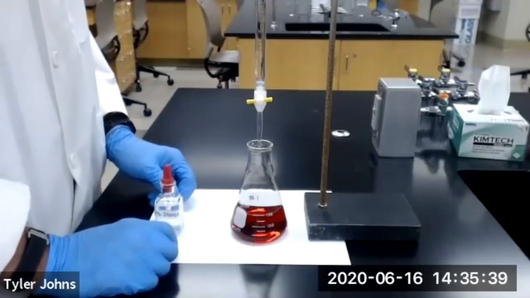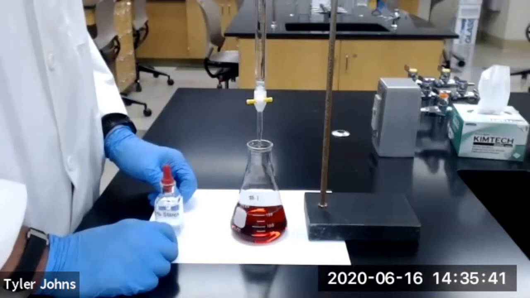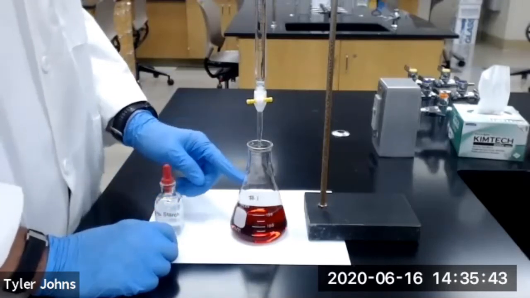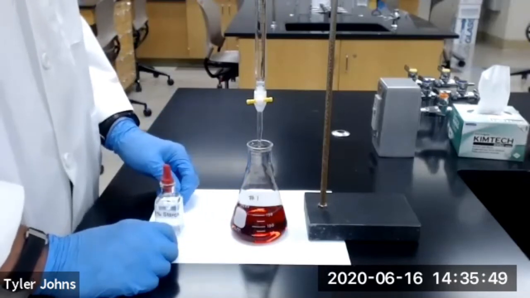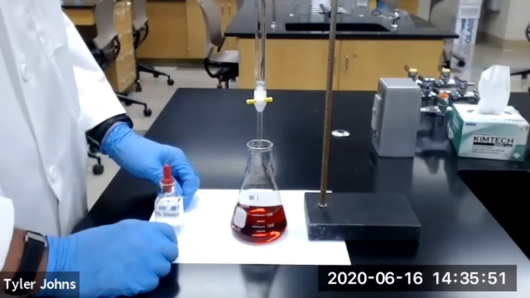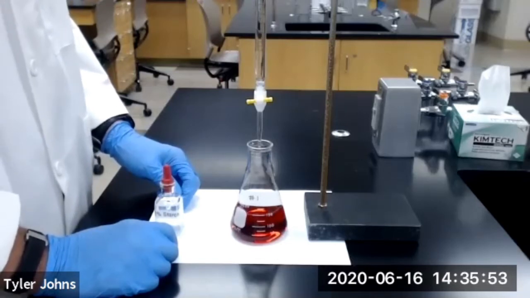We're now going to immediately titrate Erlenmeyer flask number 1 after mixing. We'll first add 2 milliliters of sodium thiosulfate from the burette into the flask while we swirl to mix the flask.